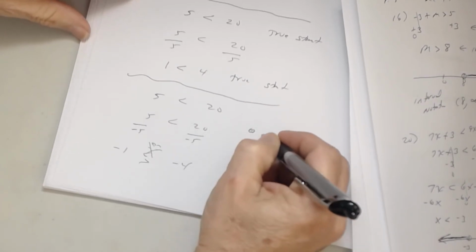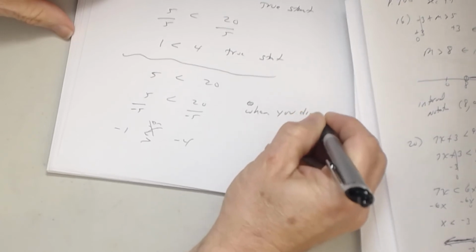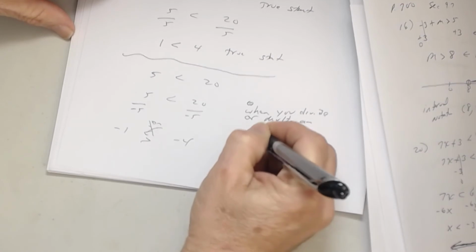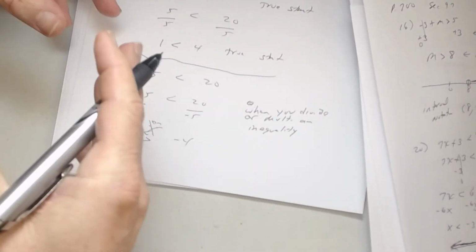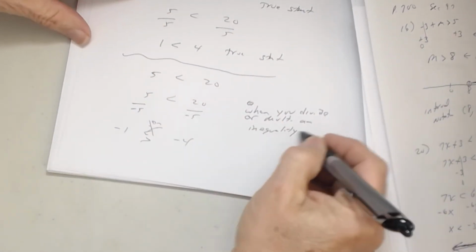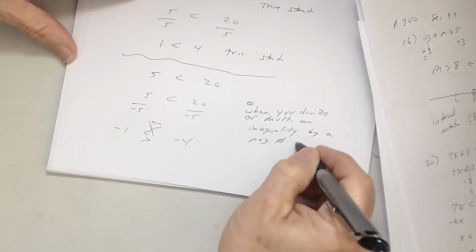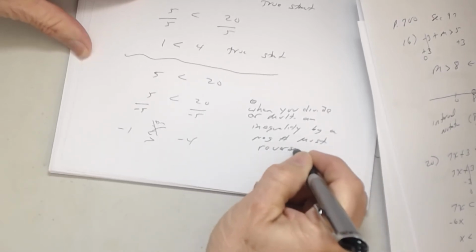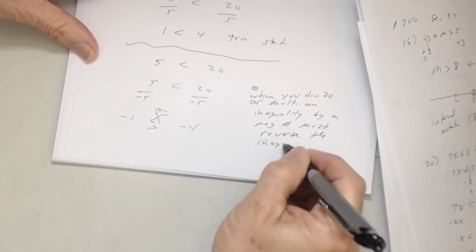Whenever you divide or multiply an inequality, and you only do that if you multiply or divide, if you add or subtract, the inequality symbol stays the same. When you divide or multiply an inequality by a negative number, you must reverse the inequality symbol.